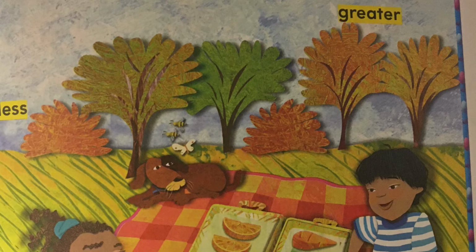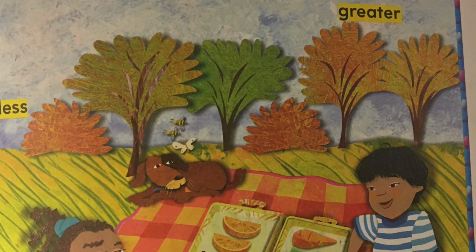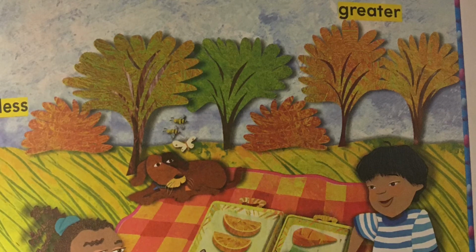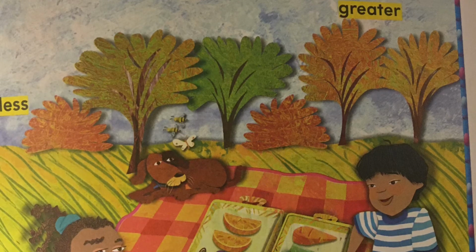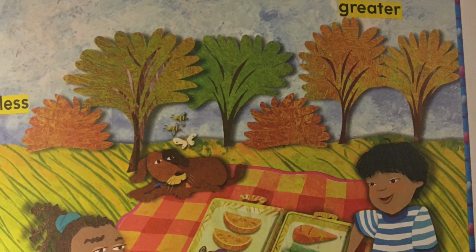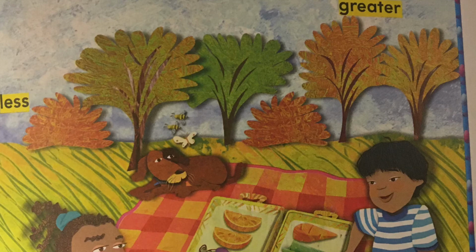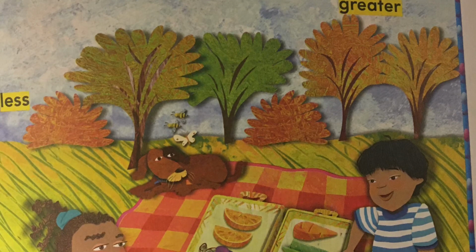Above the trees, you see the word greater. By that one bush there, you see the word less. And at the bottom of the picnic, you will see the same number. So, the carrots and celery. Which word describes the comparison of carrots and celery? You may pause the video while you circle the correct word.